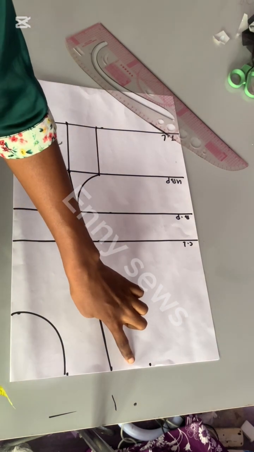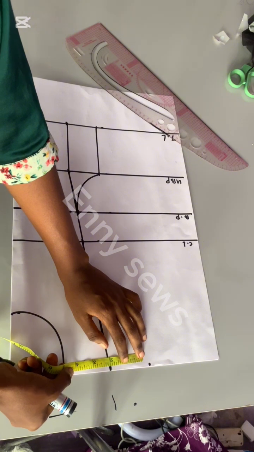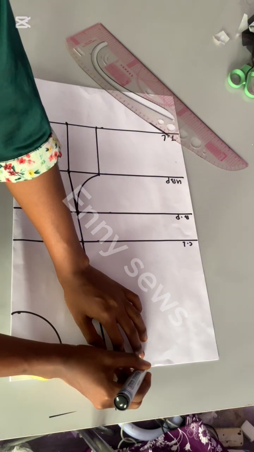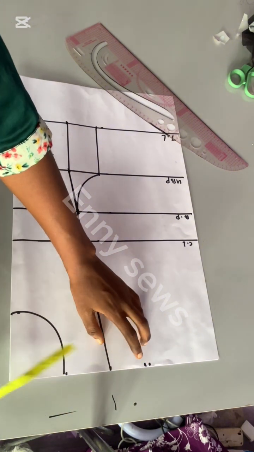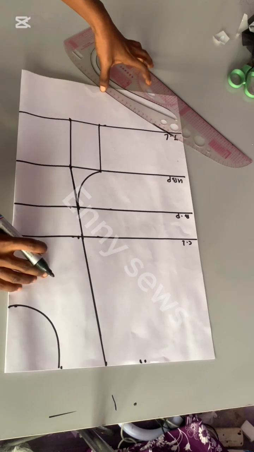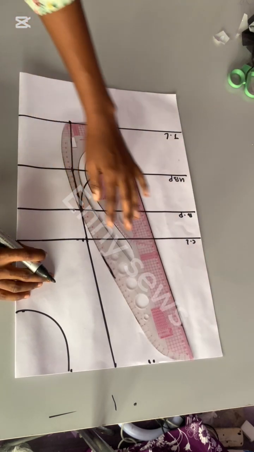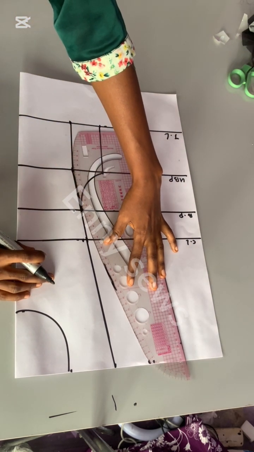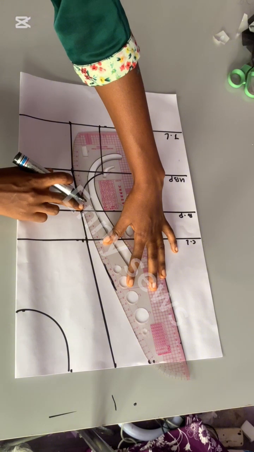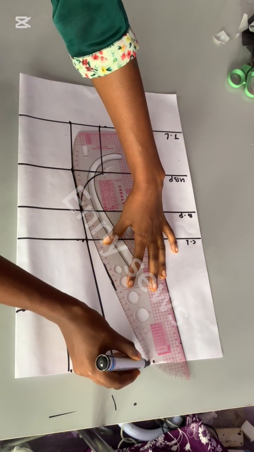So now after doing that, come to this shoulder measurement, this shoulder line, go out by 2 inches. Do you see I marked 2 inches? You can do 2.5 inches, depends on what you want. So now you are going to connect it to the bust point. Do you see? Connect it to the bust point.